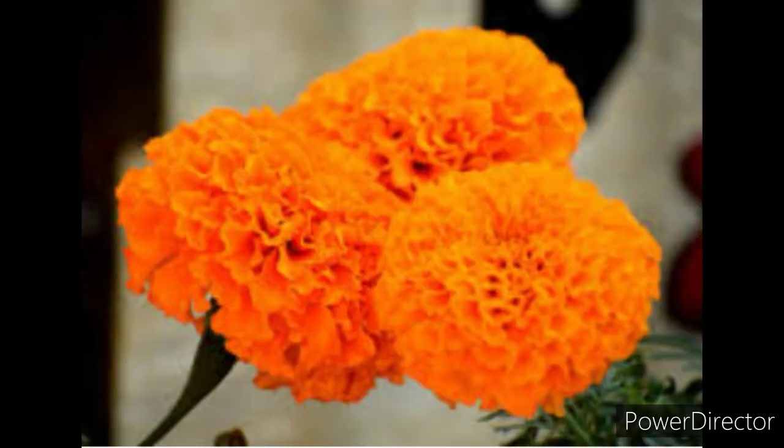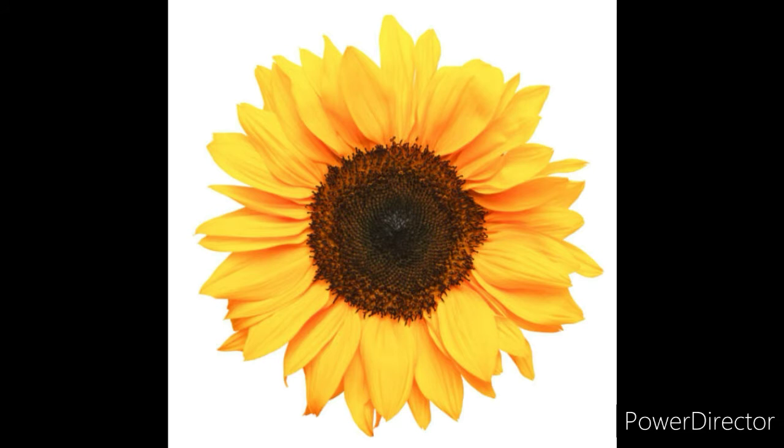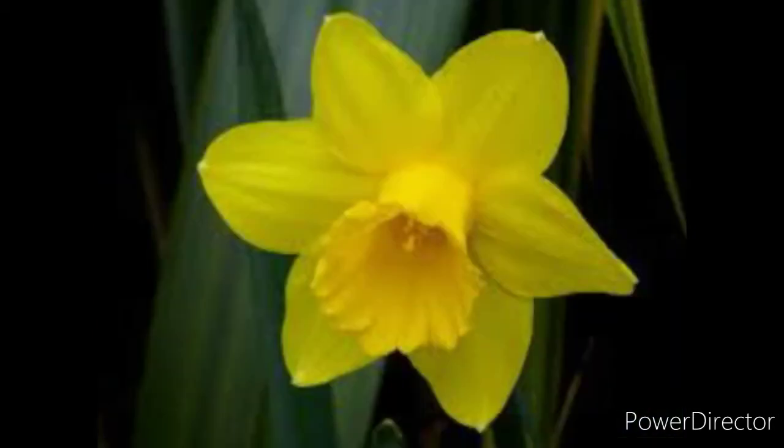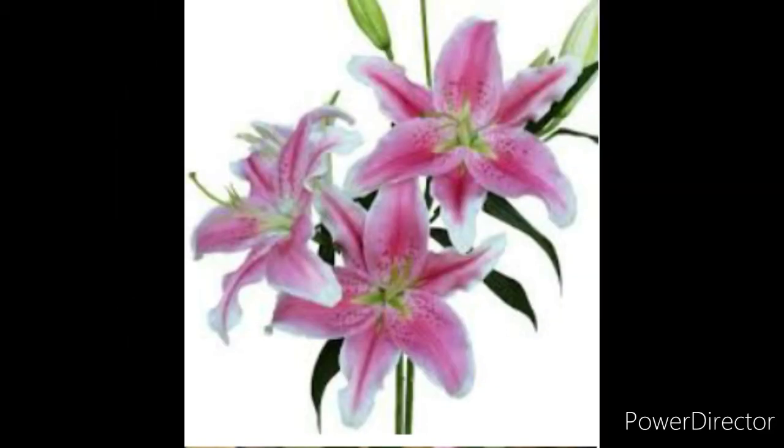These are marigold. They are yellow or orange in color. This is a sunflower. It is yellow in color. Children, do you know sunflower turns towards the sun? This is a hibiscus. It is red in color. It is also known as shoe flower. This is a daffodil. It is yellow in color. These are lilies. They are pink in color.